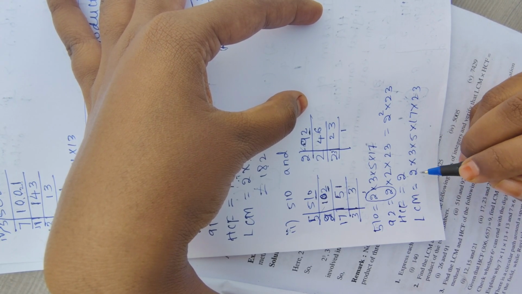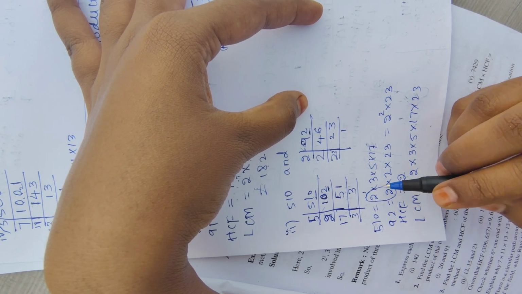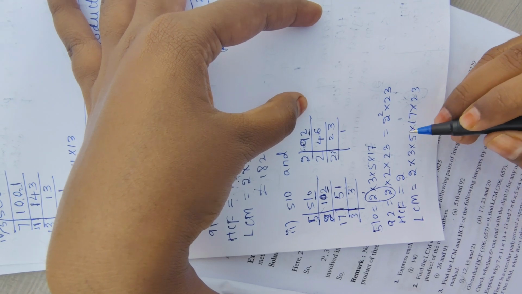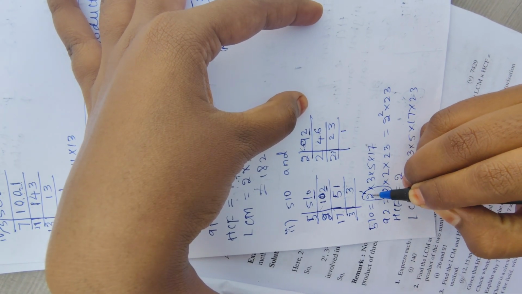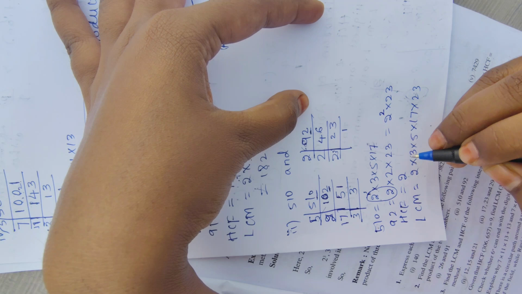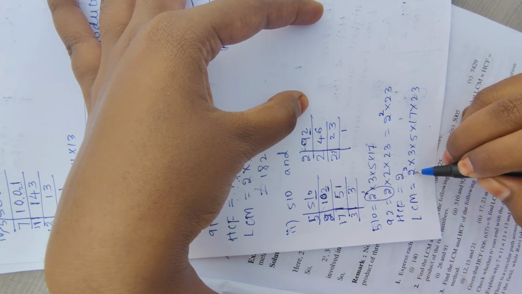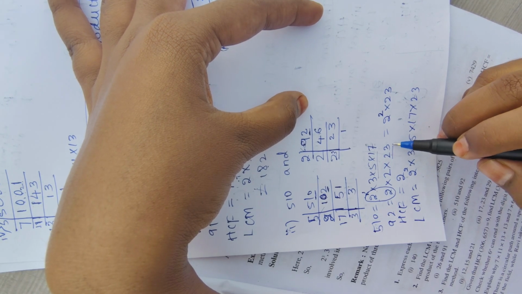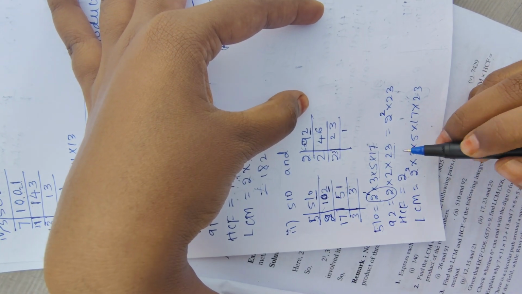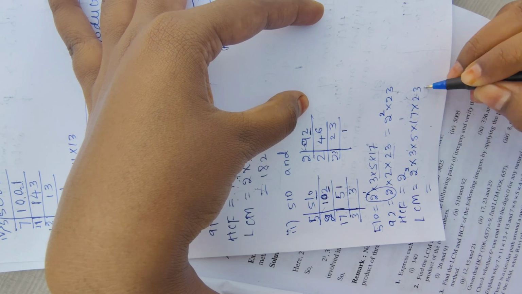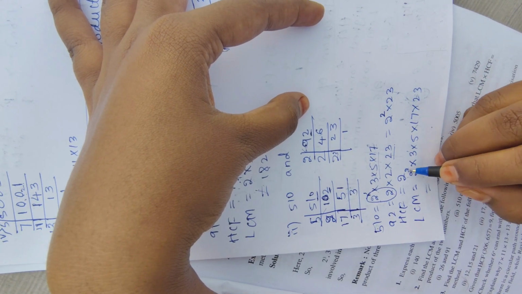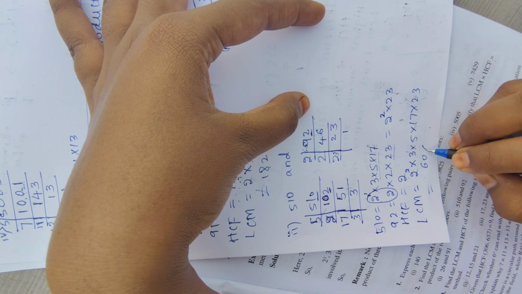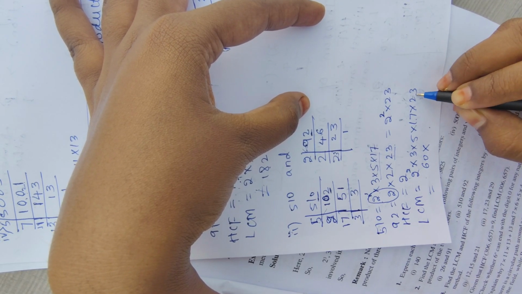Sorry, next you have to identify, in these two, which number has the highest power. So here you see it is having 2 to the power of 1, but it is having 2 to the power of 2. So we have to take the highest power of 2. The remaining numbers are not repeating, they are having only 1 as their power. Therefore we have to multiply all these numbers to get the answer. So 2 square is 4. 4 threes are 12. 12 fives are 60. So 60 into 17 into 23 we have to do.